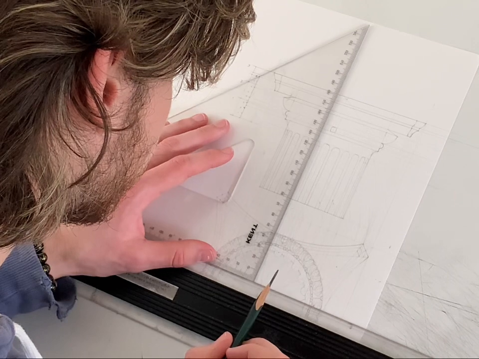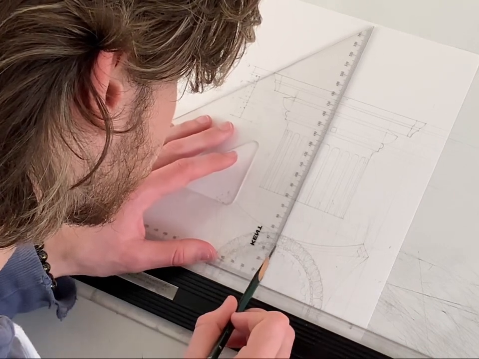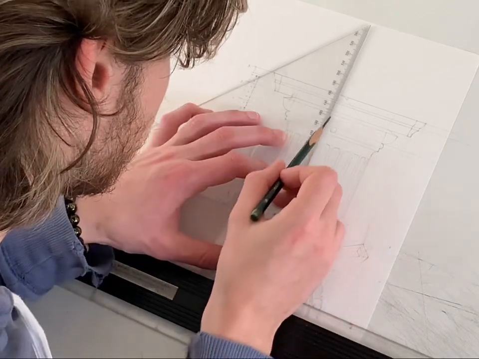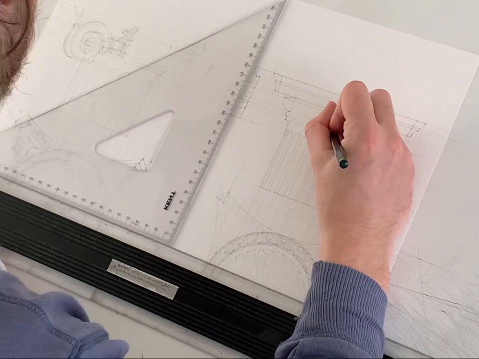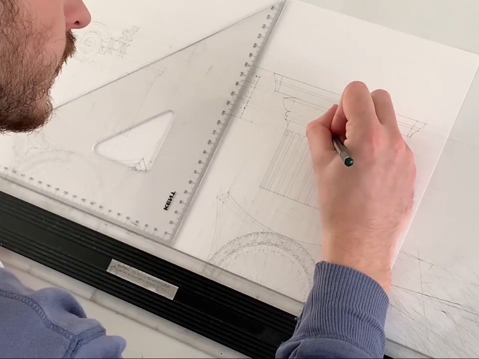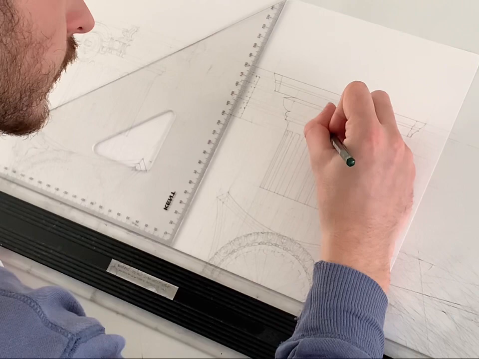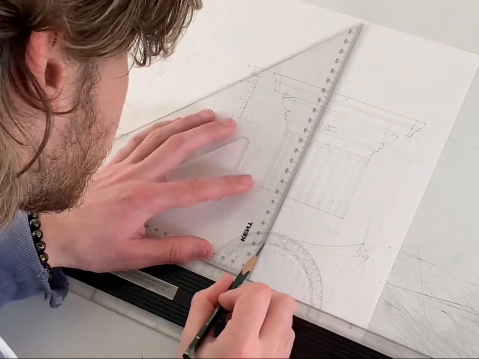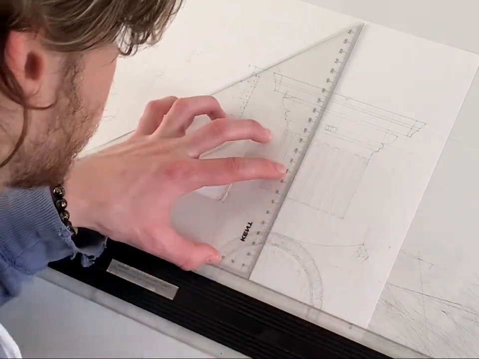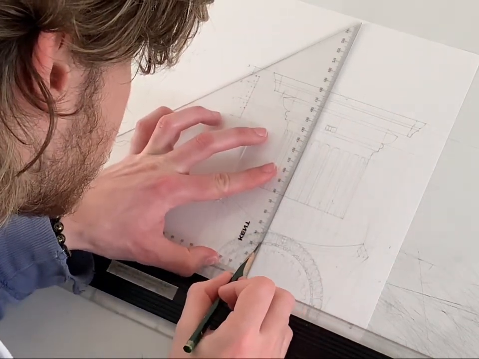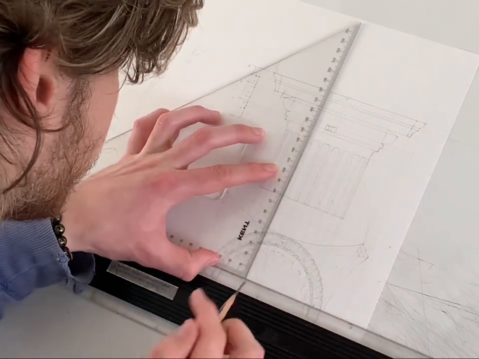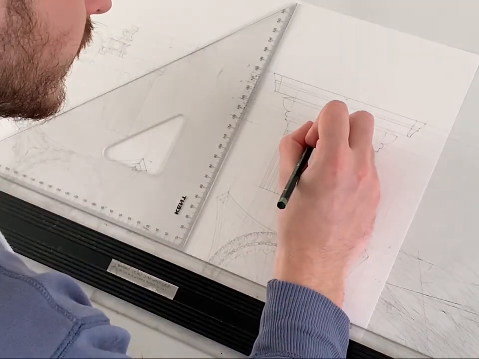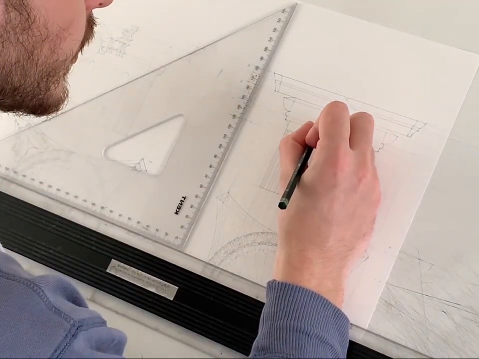And I would recommend just sketching them in very lightly, because you don't want too many lines on the page. So if you're doing this part, I would just line it up and then just a single stroke that way. And that way it's just a bit easier to keep on top of the drawing.